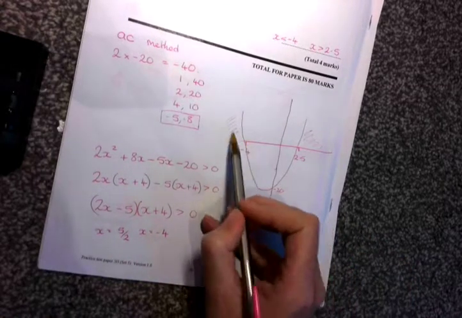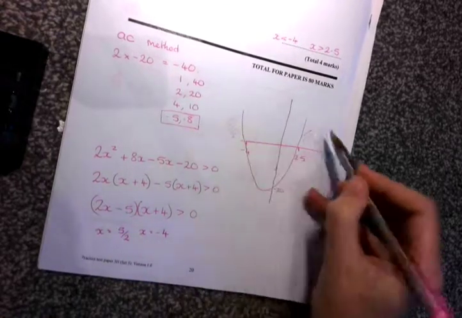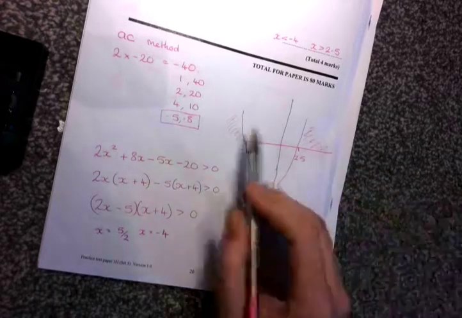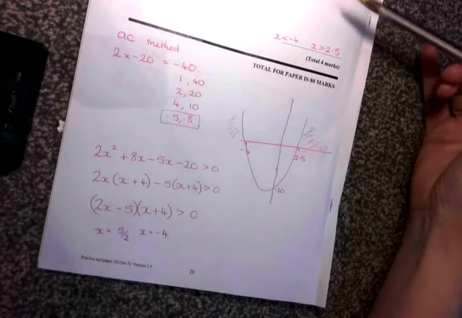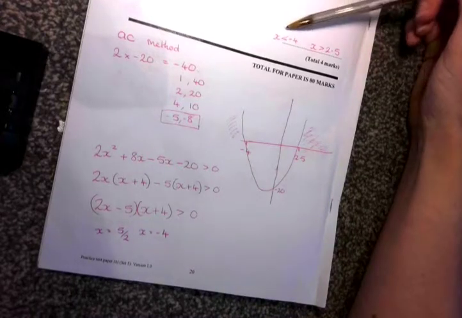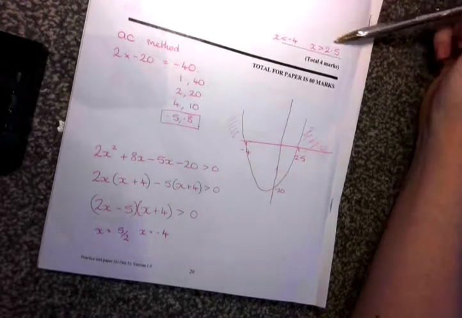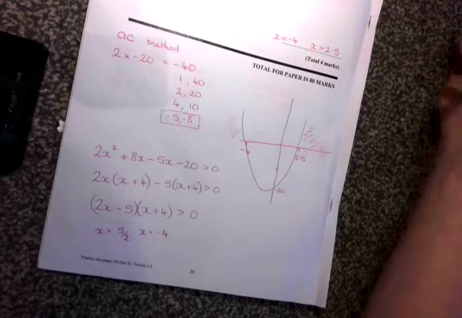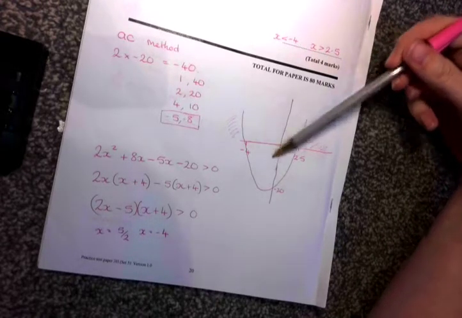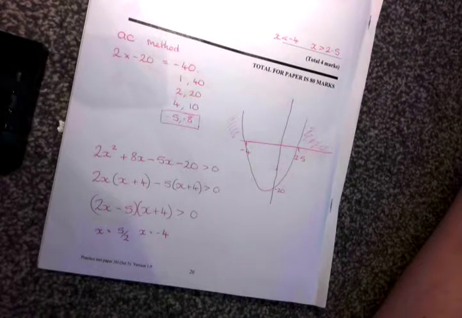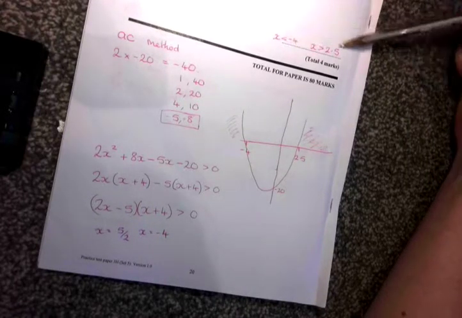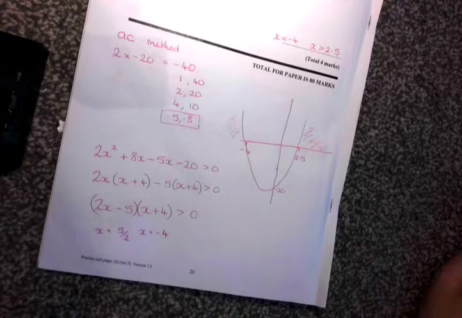So it's this section here that I want and this section here. If I've got two sections, it's going to be two inequalities. So I'm looking for where x is less than minus 4 and x is greater than 2.5. The rule is if you've got one space, it's one inequality, two spaces, two inequalities. That should help you write your inequality more easily. And that is the end of that paper there.